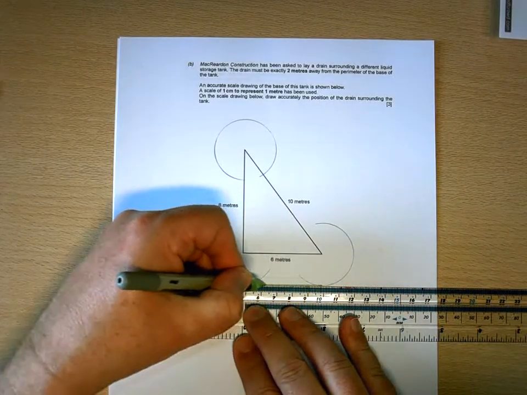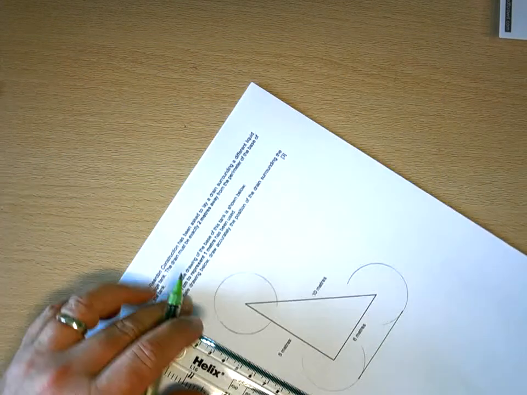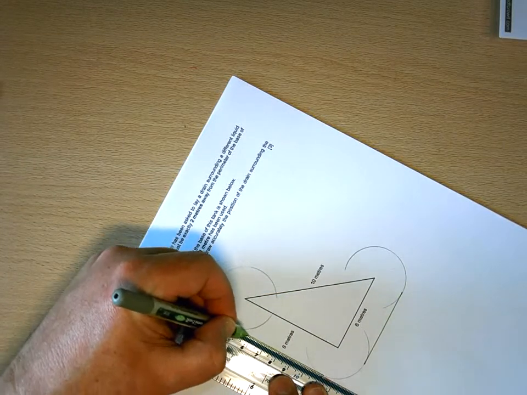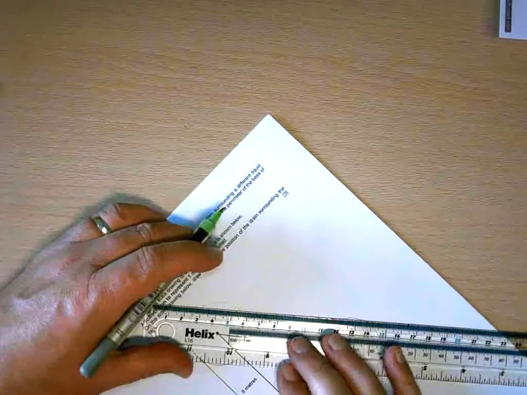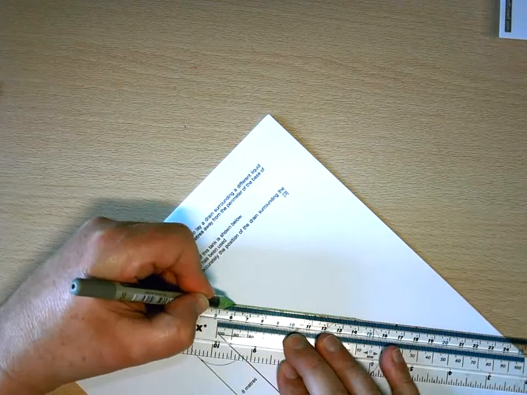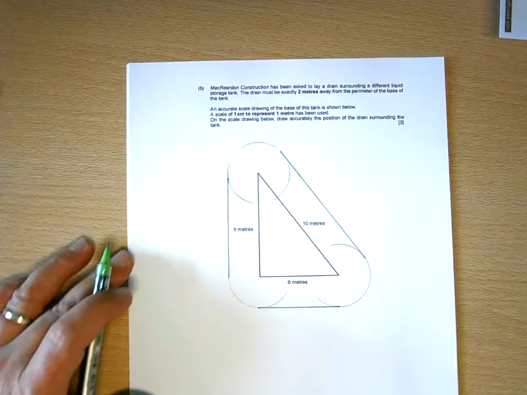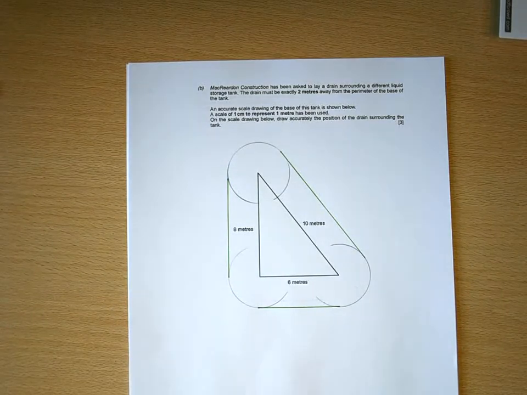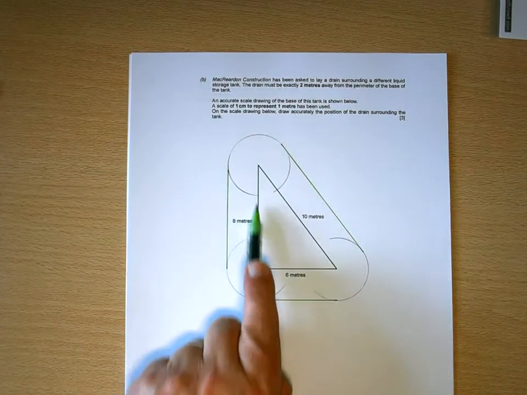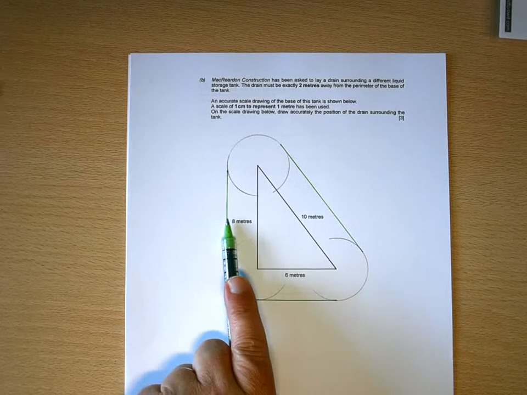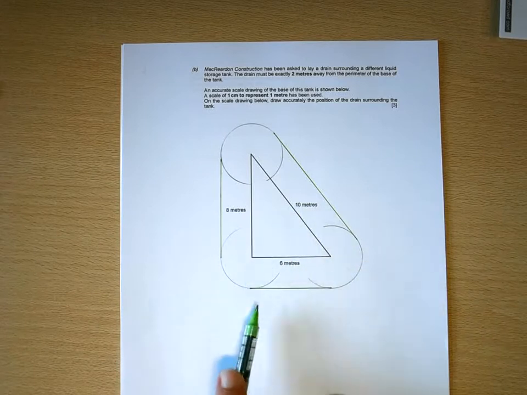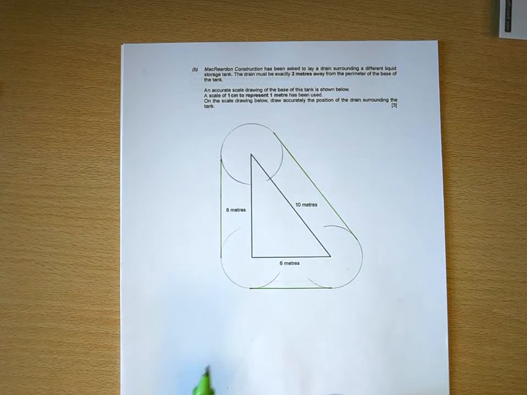between the corners we have the parts that are parallel. So exactly 2 meters from the straight sides you're going to have a line that is parallel to it. Same with that one, it's parallel to there. Same with that one, it's parallel to there.